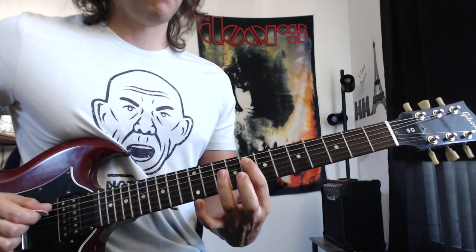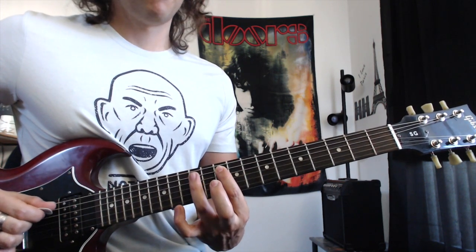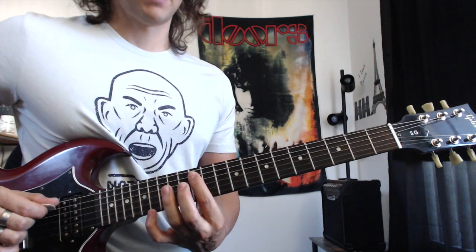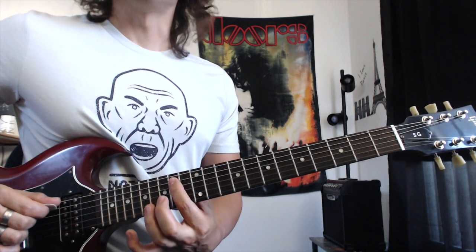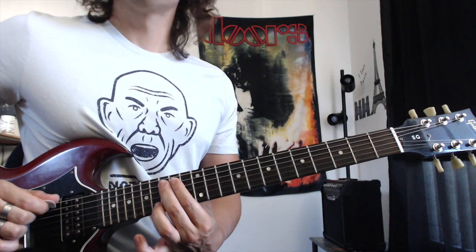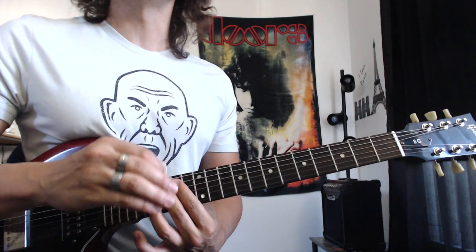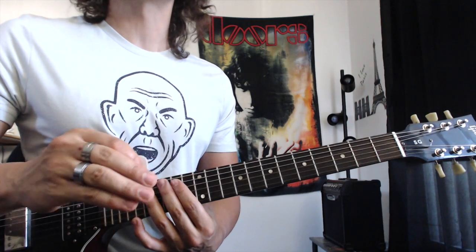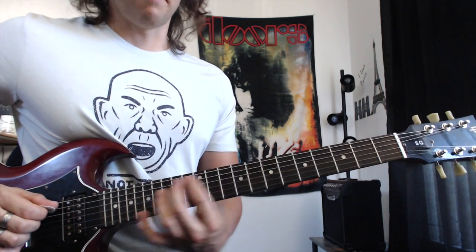F to a G, whole step. G to an A, whole step. A to a B, whole step. And B to a C, half step. So keep that in mind, that you have pretty much a whole step between every single note except E and F and B and C.